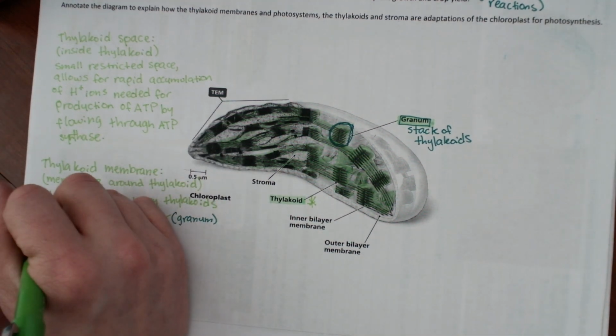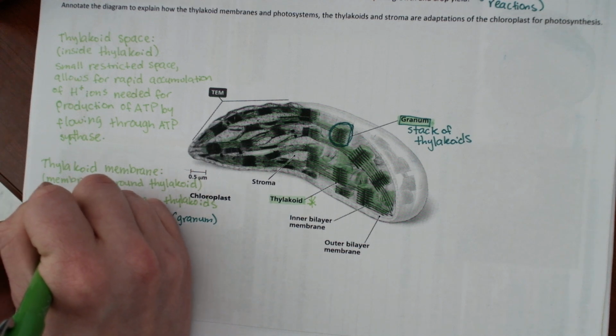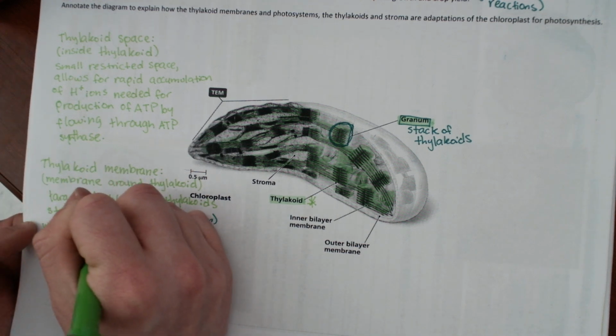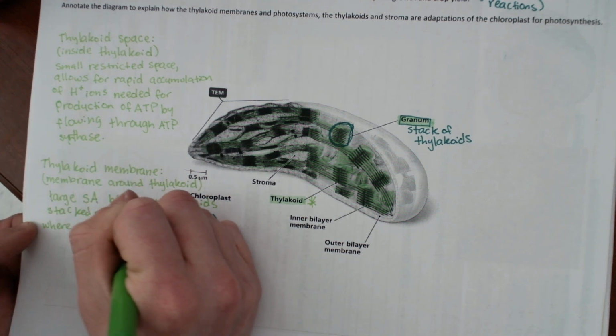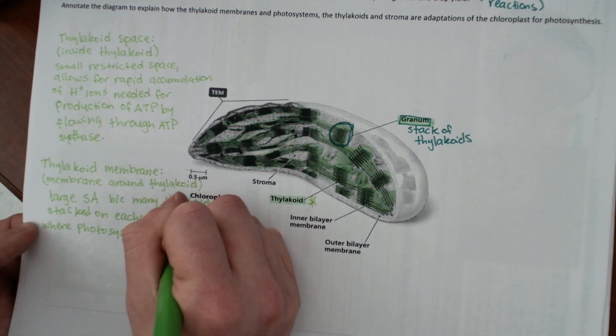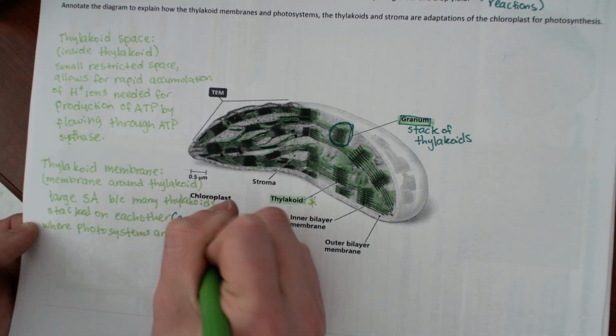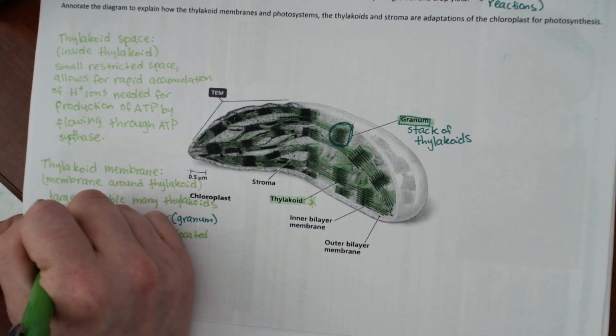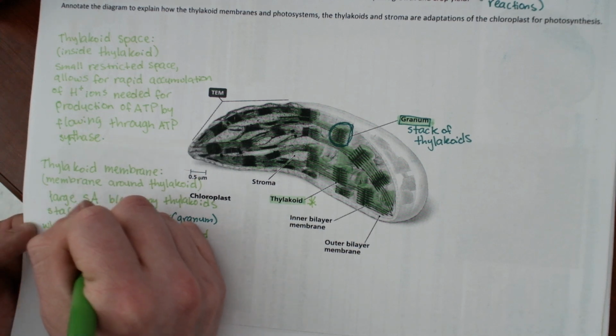And this is where your photosystems are located, and where light is absorbed.